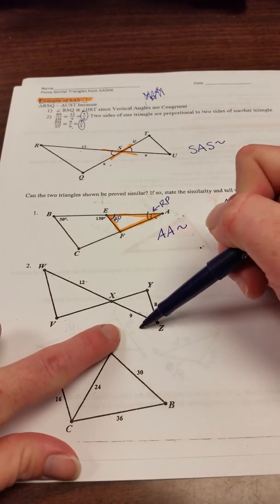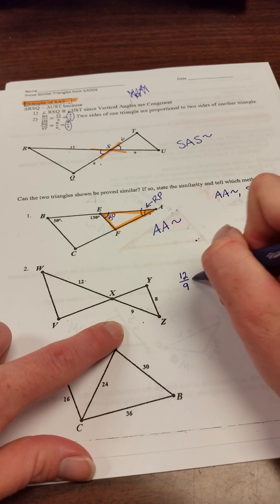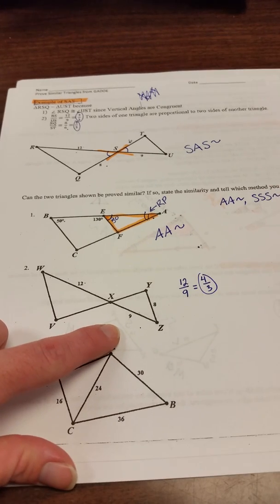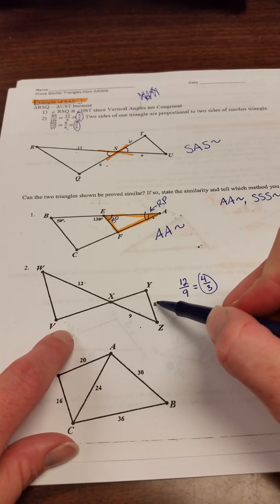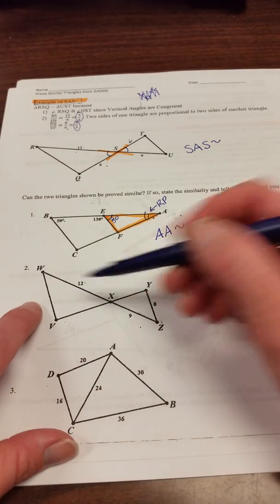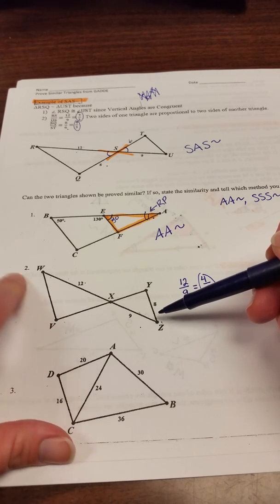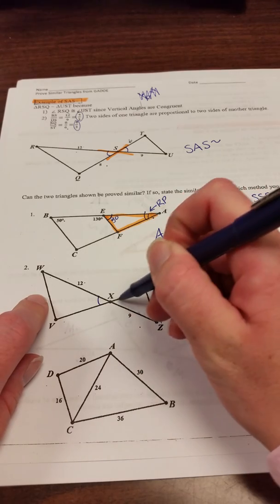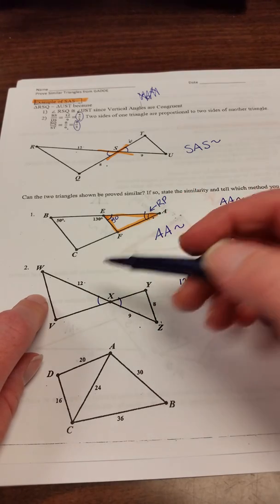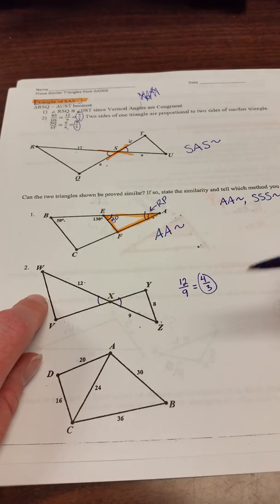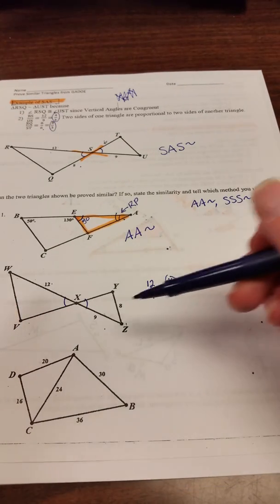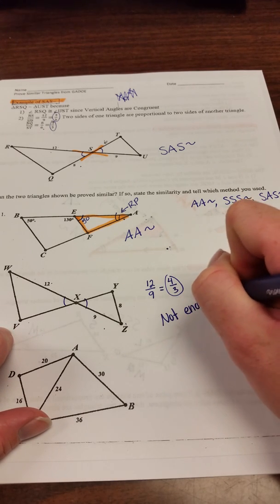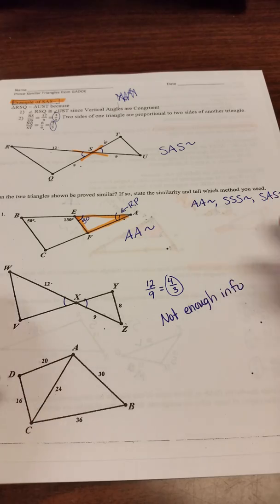I've got 12 and 9, so I can do 12 over 9, which if I divide both of those by 3, I get 4 over 3, okay? And then I look at the 8. Well, the 8 goes with this side, WV. Do y'all see that? And I don't know what this side is, so I don't have enough information to make another scale factor. I do have the vertical angles here are congruent, but I can't do side angle. That's not one of our three ways over here. So in this picture, I don't have enough information. So I'm going to write not enough info. I don't know if they're similar because I don't have enough information.